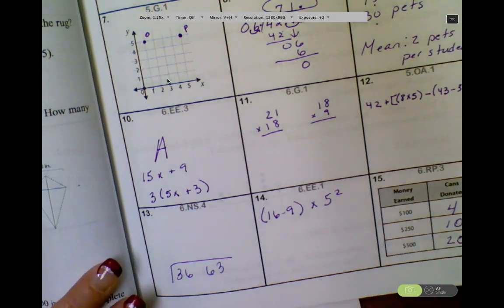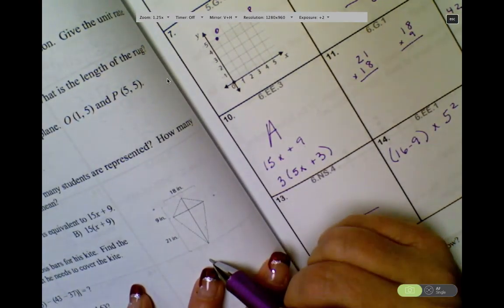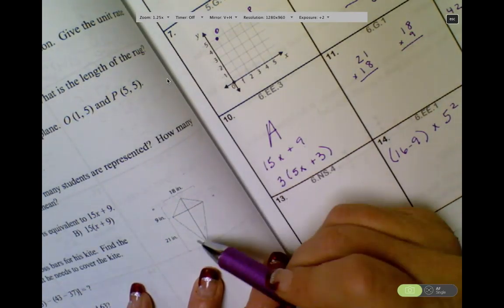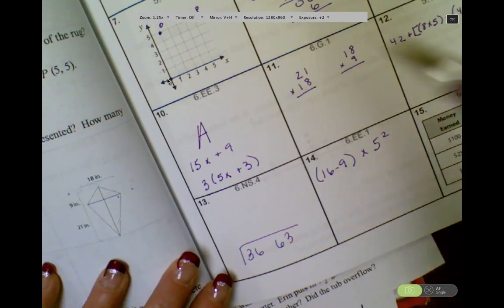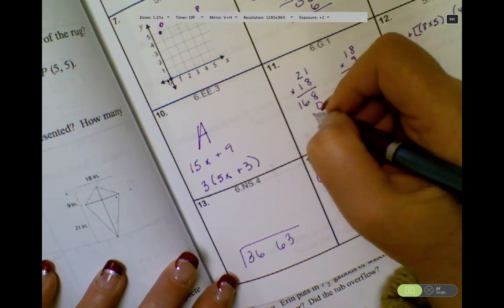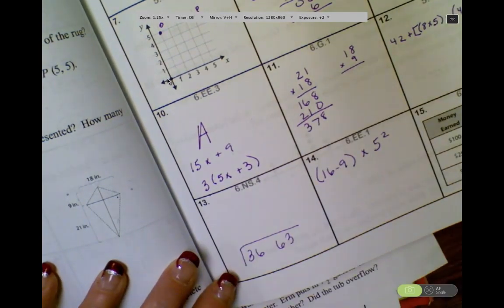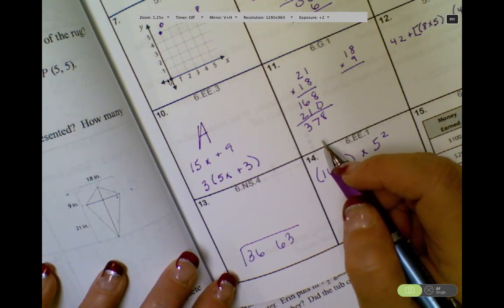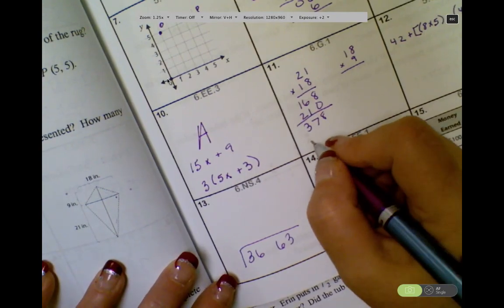Number 11, what we have to do is find the area of this rectangle first. So that's 21 times 18. Let's do that. 8 times 1 is 8. 8 times 2 is 16. 1 times 1 is 1. 1 times 2 is 2. And I have to find half of that, half of 378, because we have to divide it by 2.